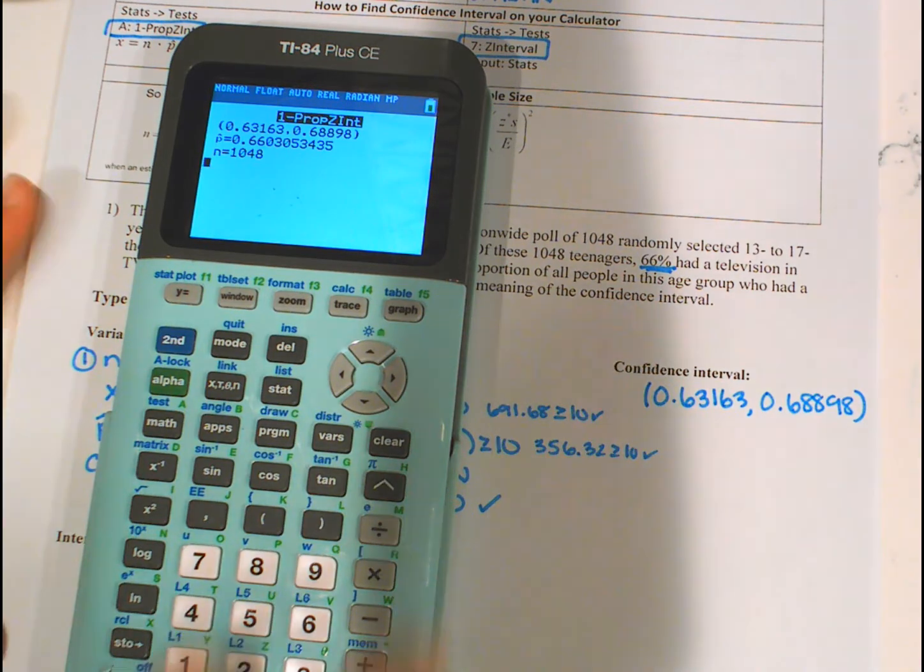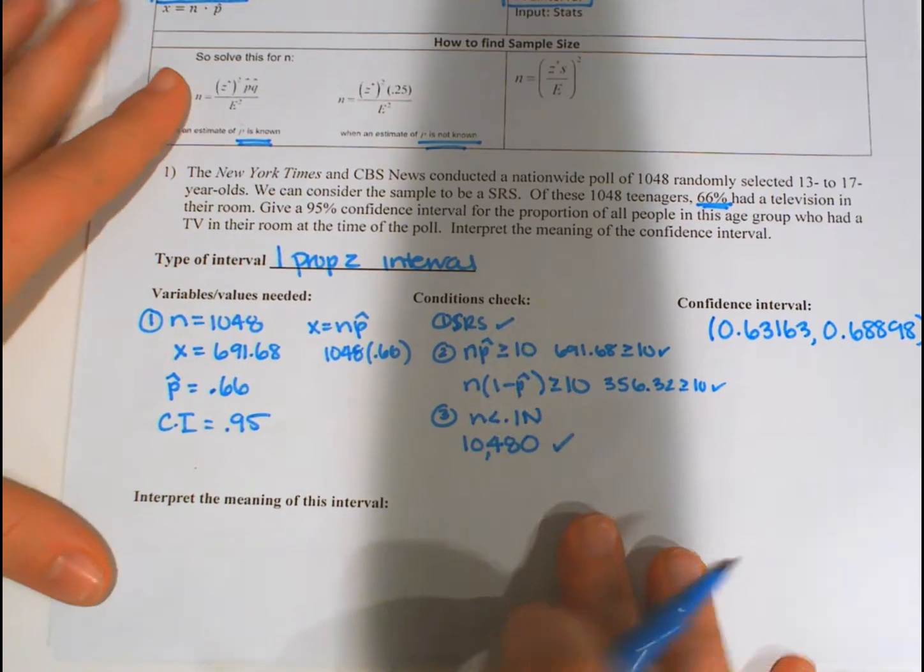So then we can interpret this result, interpret the meaning of this interval.